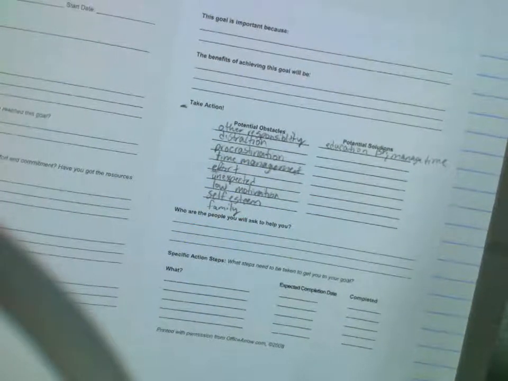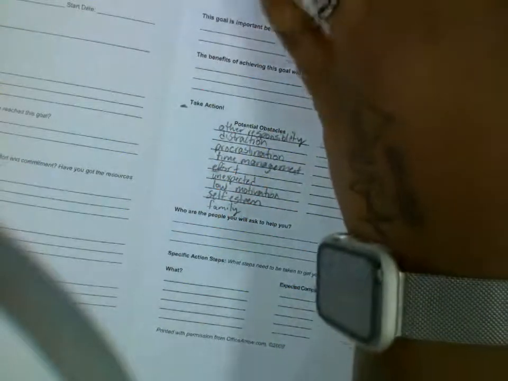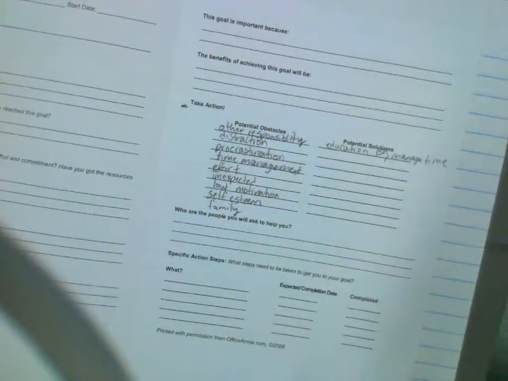What motivates you? What's your name again? Caitlin? What motivates you, Caitlin? I guess a good mindset. Like if I say I'm going to get a good grade on it, then I do it. You probably feel good about getting it done. Okay. Lauren, what motivates you? What motivates you to get work done?